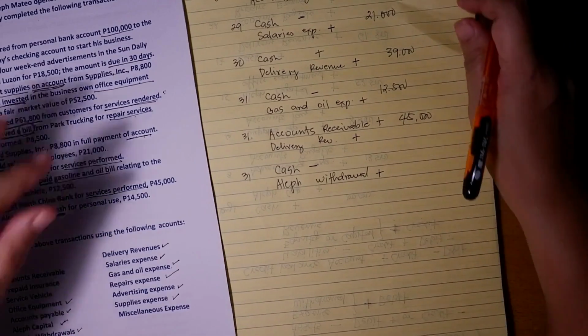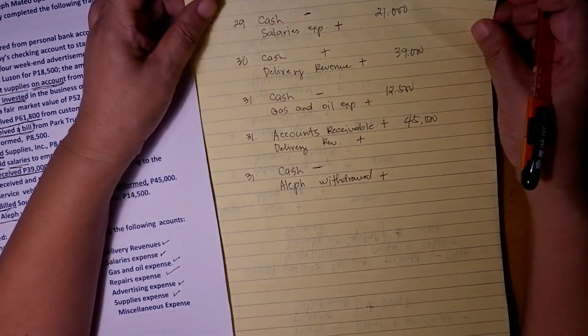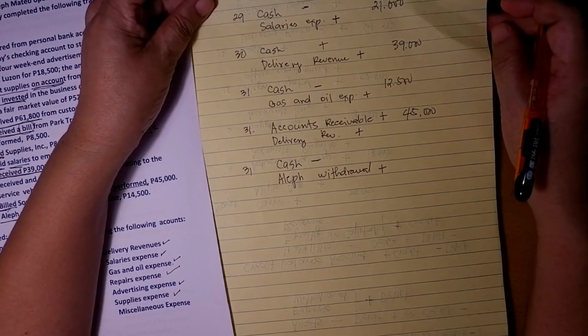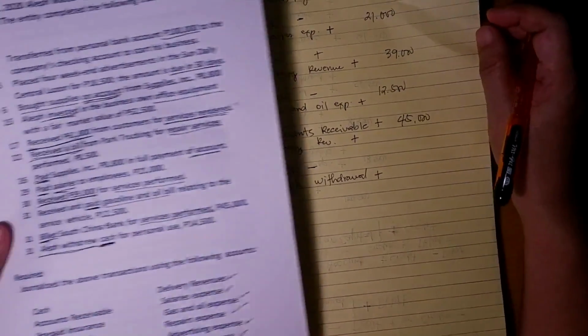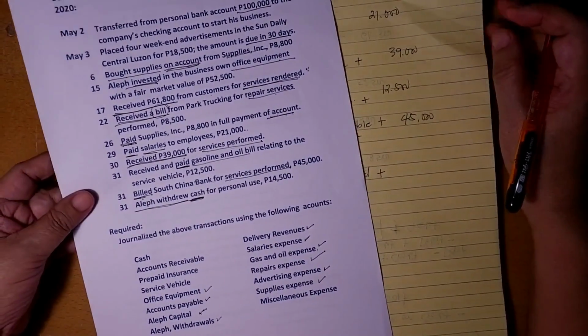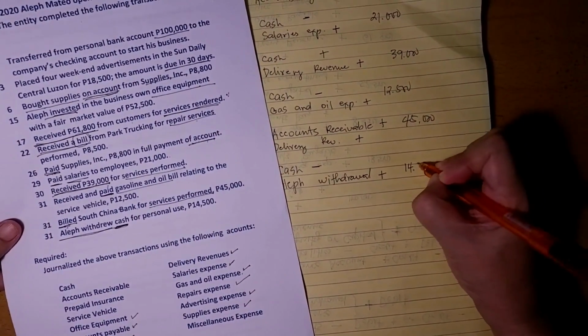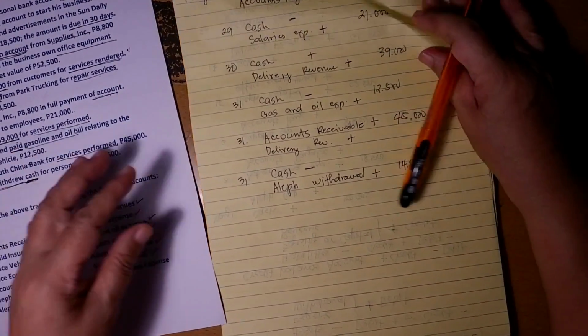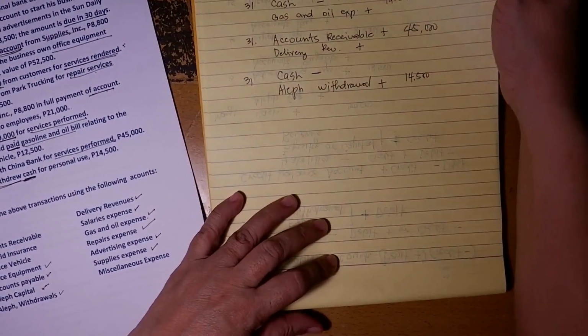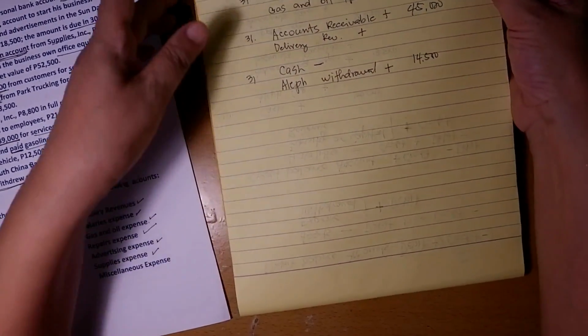Okay. Now, after applying the plus minus, let us now apply the debit and credit. By the way, this one is 14,500. Okay. So, let us now apply our debit and credit.